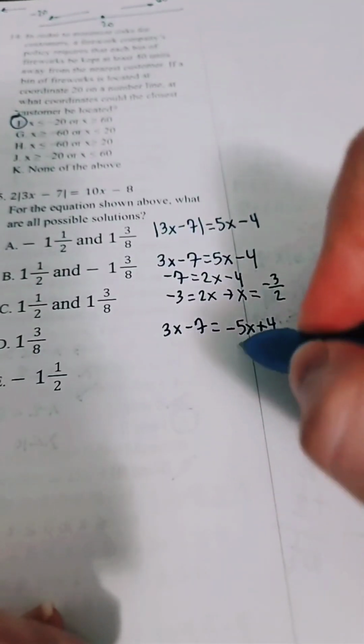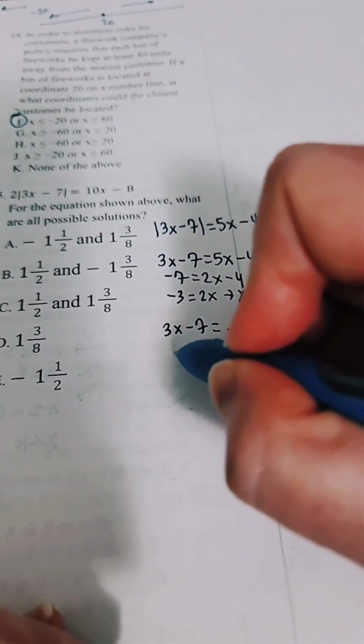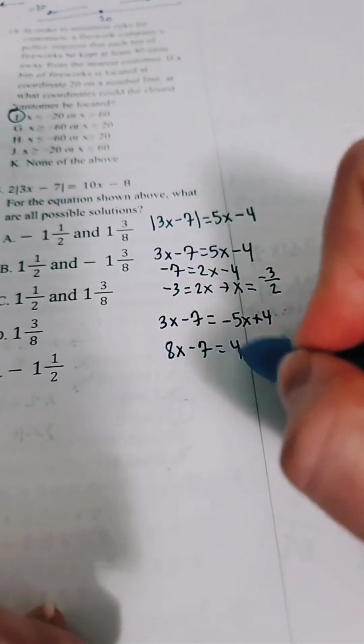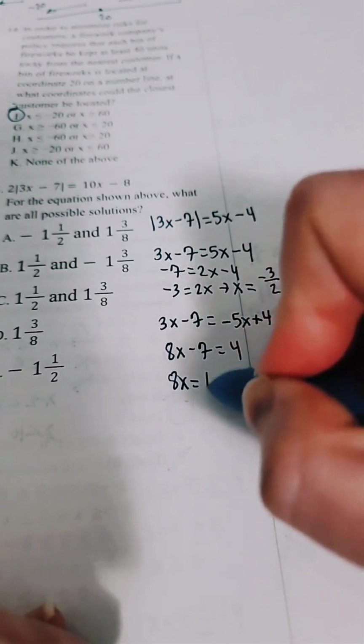And then over here, I'm going to add 5x to each side. That's going to give me 8x minus 7 is equal to 4. Then I'm going to add 7 to each side. I get 8x is equal to 11.